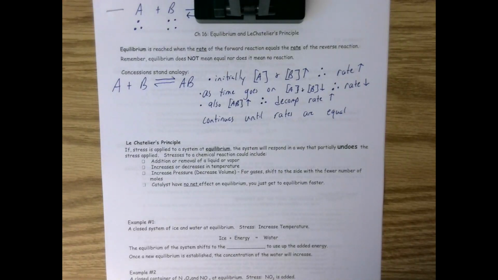And the last one says catalysts have no effect on equilibrium. So they are not considered here in the stress category. What do catalysts affect? Not equilibrium, but activation energy, which in turn affects rate. So they affect how quickly we get to equilibrium, but they don't affect overall the equilibrium. Okay. So I know that's a lot of words and it's probably confusing. Let's look at a few examples of how to apply this. Should make a lot more sense.